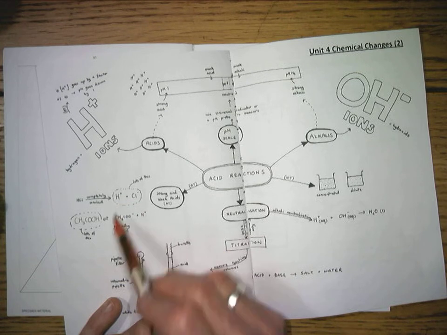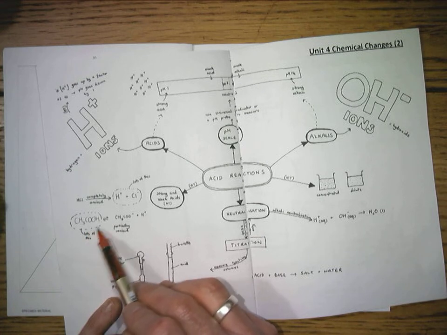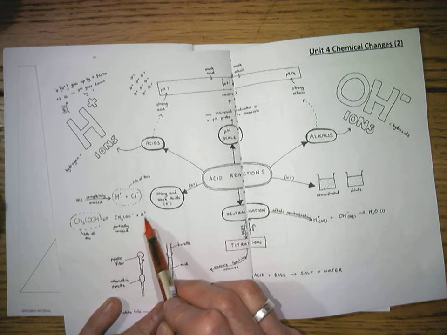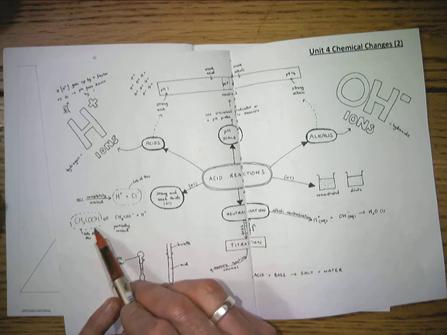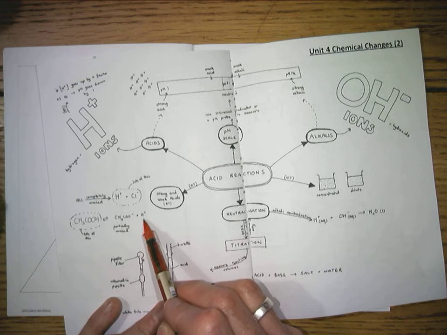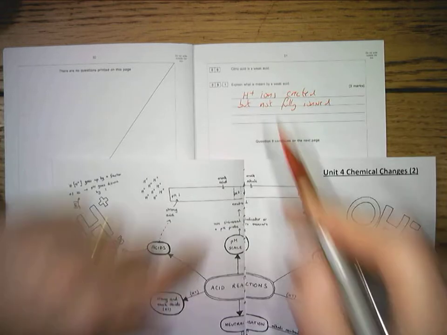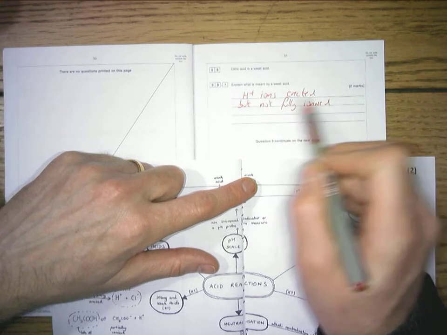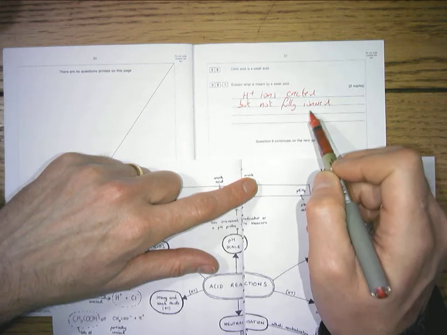A weak acid, on the other hand, well, here's an example here. This is ethanoic acid. Only some of the ethanoic acid ionizes to form H plus ions and a negative ion. So I've got a lot of the unionized molecule and a small amount of the H plus and the negative ion. So in answer to our question here, what's meant by weak acid? Well, it's something that creates H plus ions, but it's not fully ionized. It doesn't create as many H plus ions as it theoretically could. It's a difficult question.